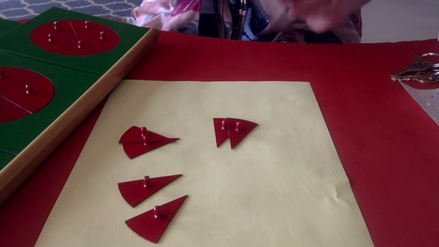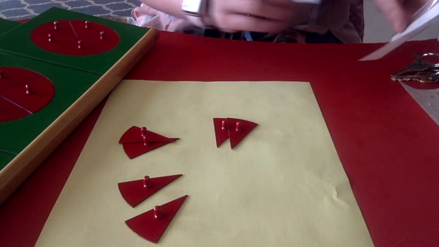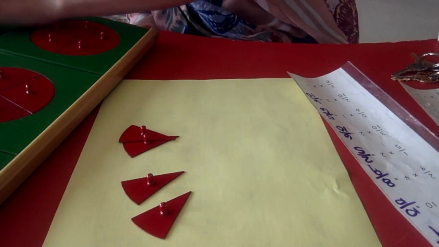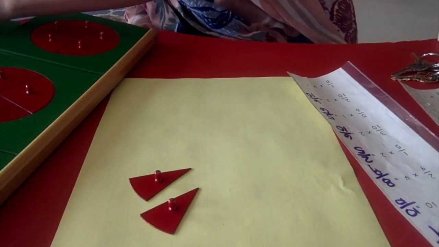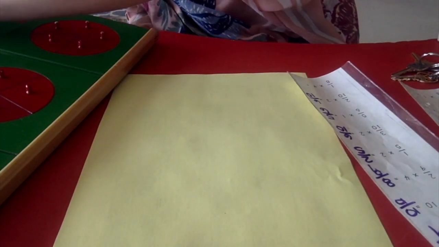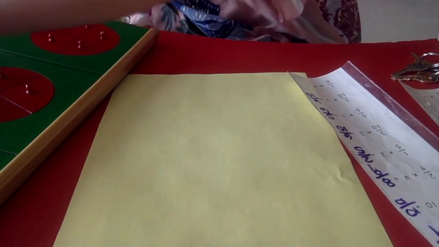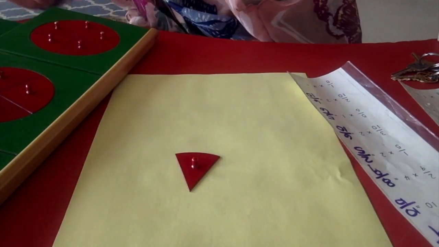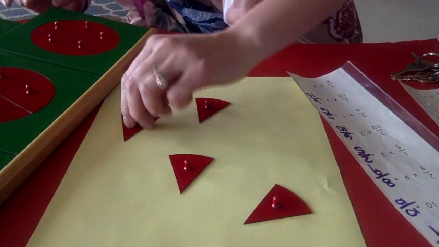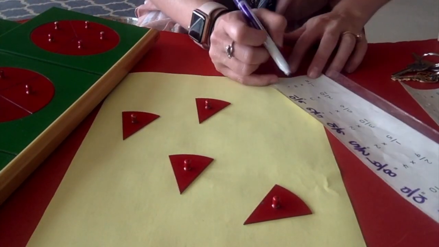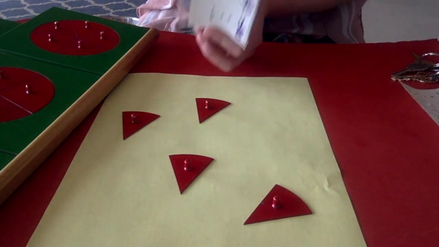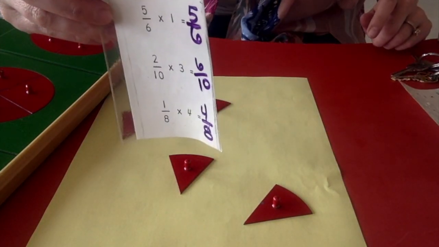Alrighty. Then we have 1/8 times 4. So we have to get 1/8 4 times. So we're going to get 1/8 4 times. 1, 2, 3, 4. How many eighths is that all together? It is equal to 4/8. Again, you do not need to reduce.